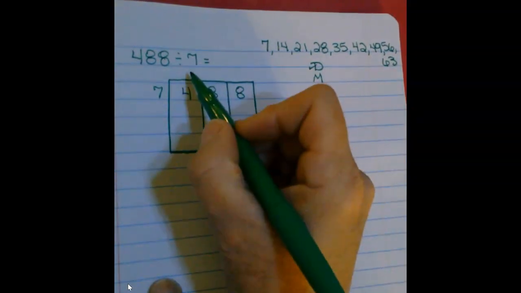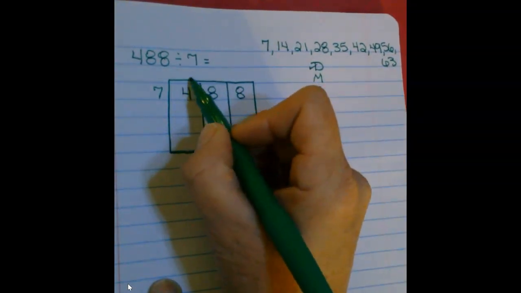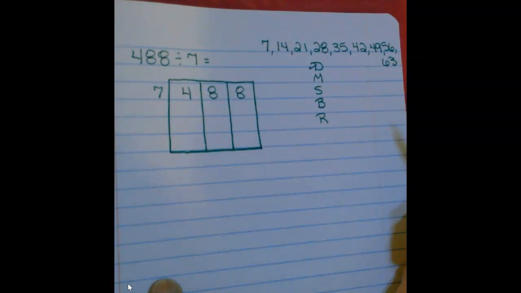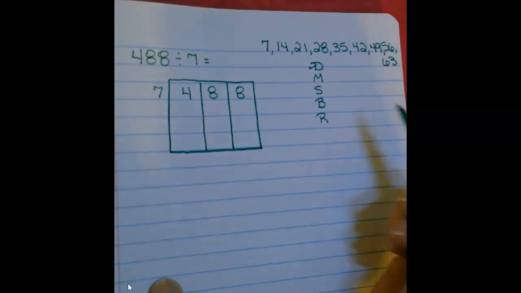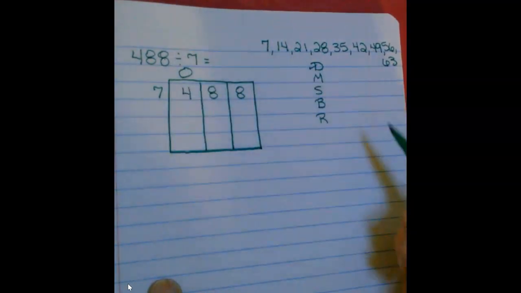So what do you think is going to be my quotient over the 4 here? What am I going to put over the 4? Can it go into it at all? No. So it's going to be 0. It cannot go into it at all. It's going to be a 0.